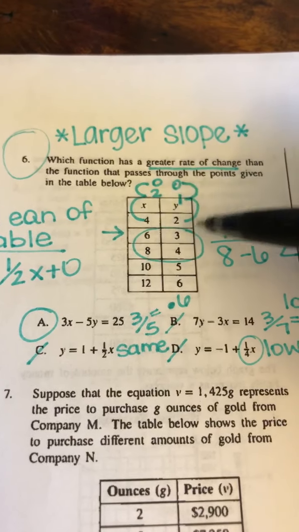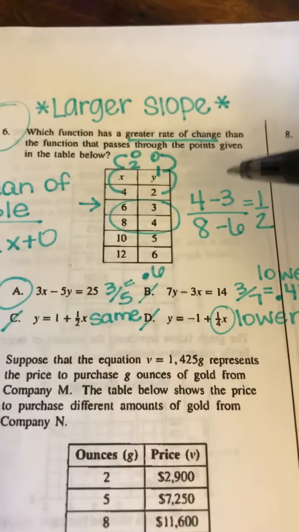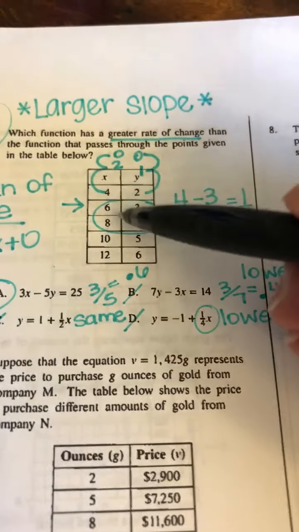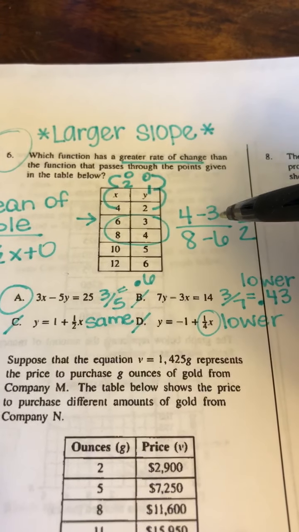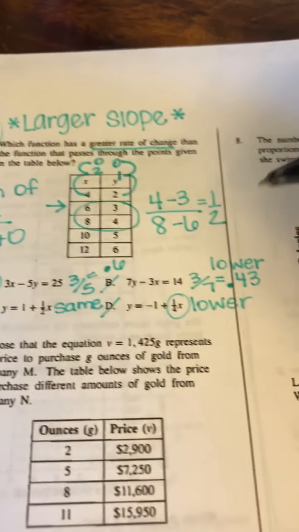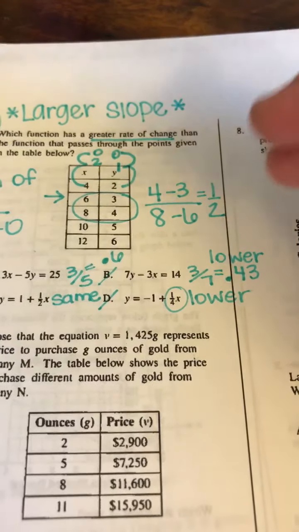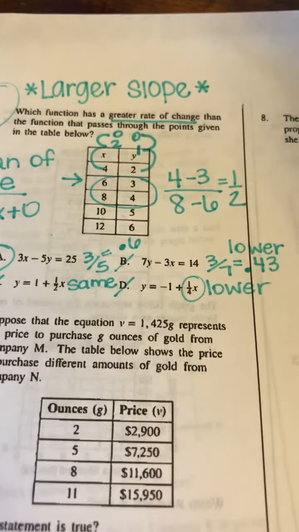So I actually wrote the equation of my line, but really I just needed to know the slope because rate of change is just slope. So I just picked 2 points, and I did 4 minus 3 over 8 minus 6, changing y over changing x, and I got 1/2. So I just needed to figure out which one of these was larger than 1/2.